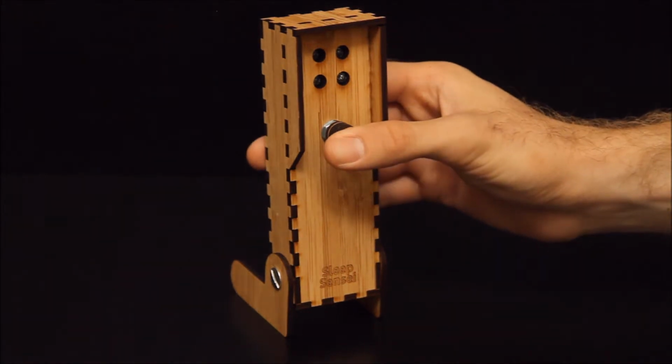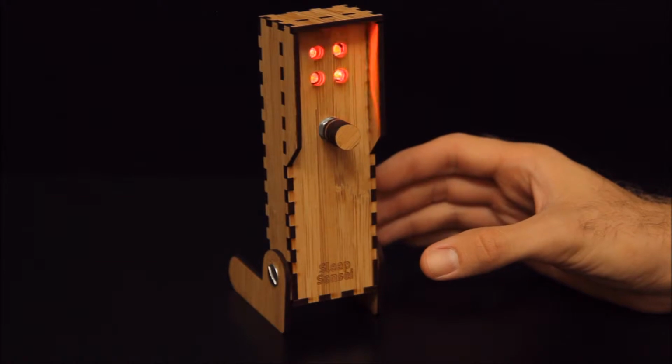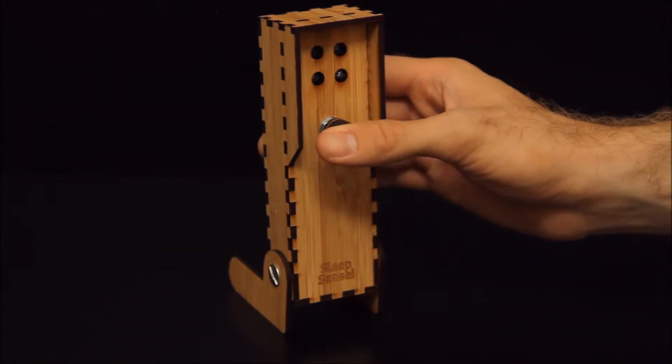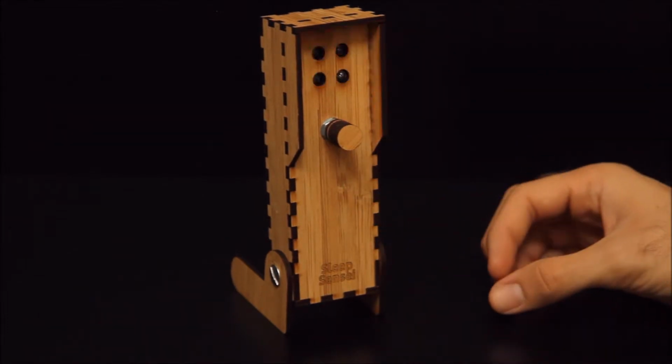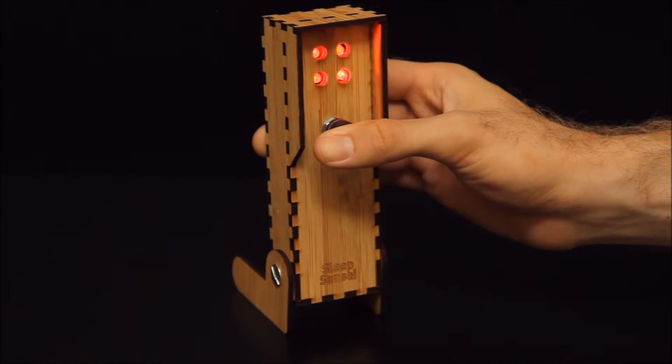To begin, turn the Sleep Sensei on. Then, choose the profile you want to edit. In this case, we'll use Profile 3. So I'm going to press the button once and twice to go to Profile 3. To edit this profile, hold the button down for 6 seconds.